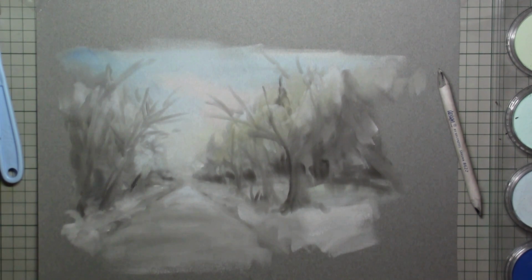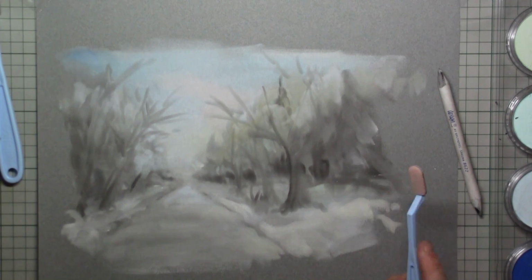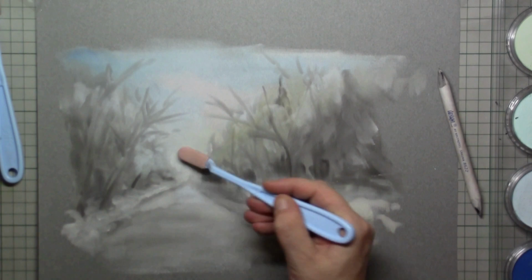The trees in the front will go way up, so you can simply draw in the branches over the sky, and then you just continue by thinking of where the light is coming from.